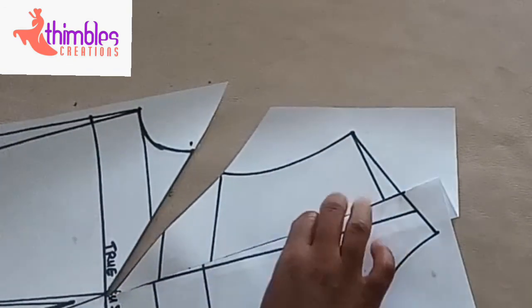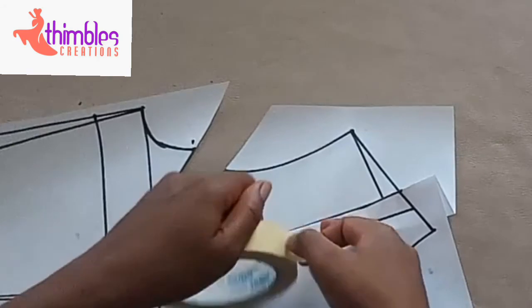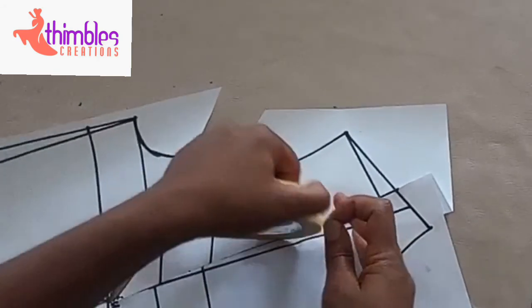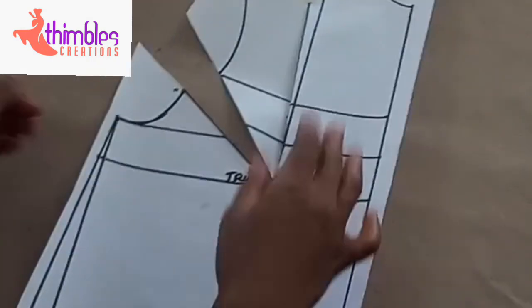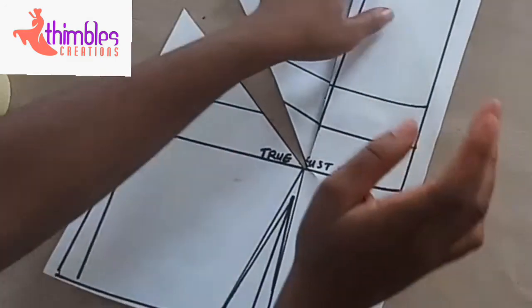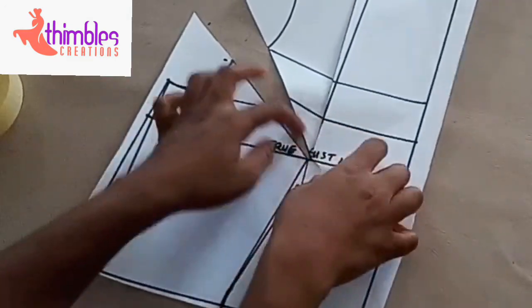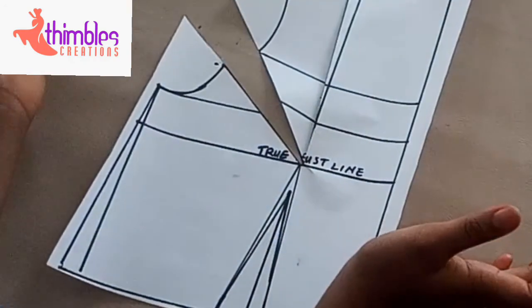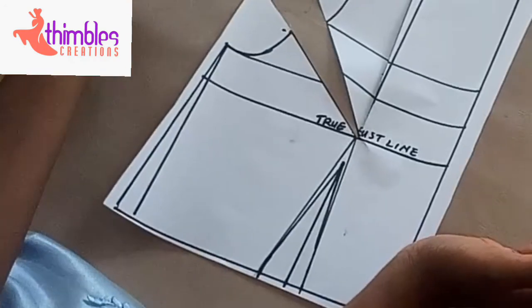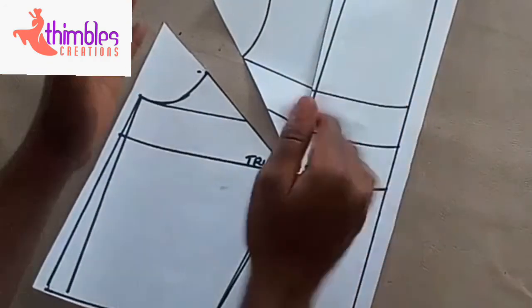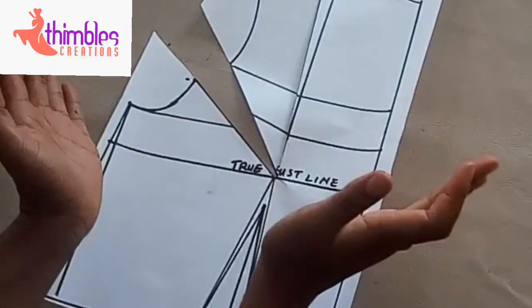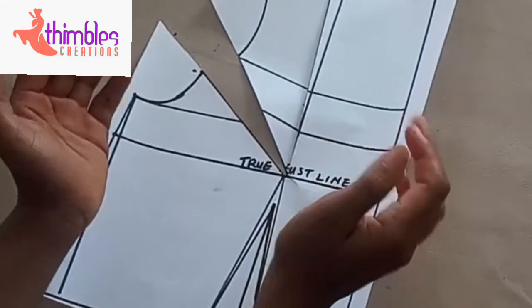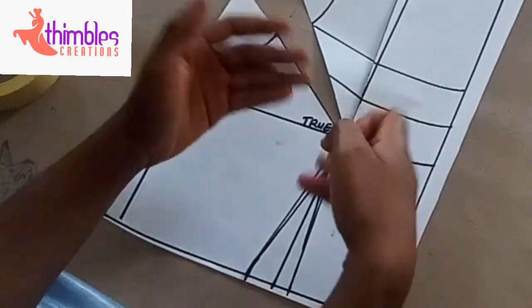I want to hold it down with my tape. Have you seen? So my dart, I have succeeded in moving my shoulder dart to this armhole. Okay, you got it? Okay, now I say, I don't want my dart to be here. The next position that I want to move my dart to is the waist.